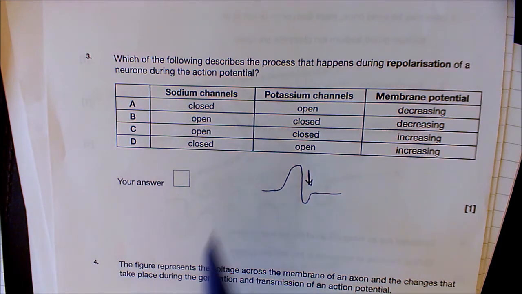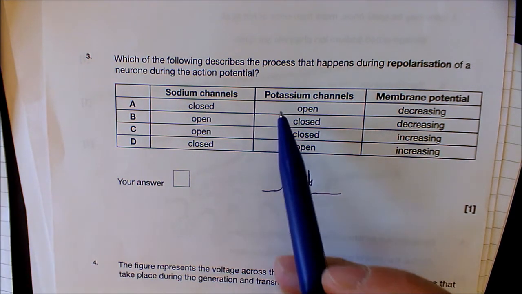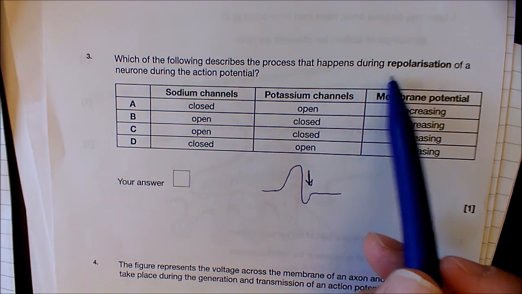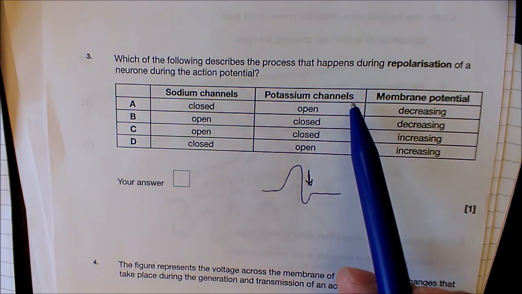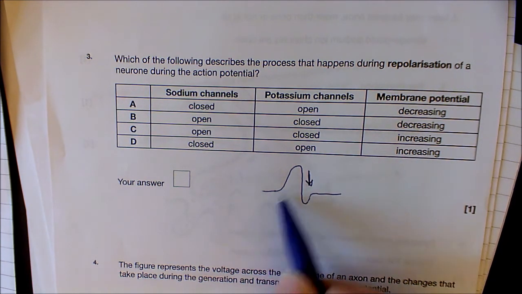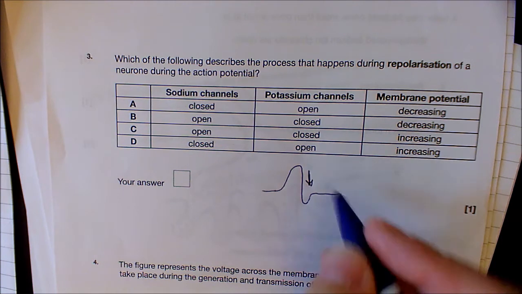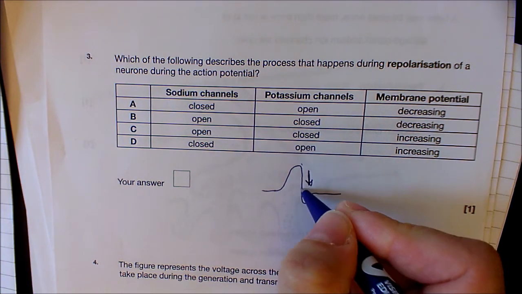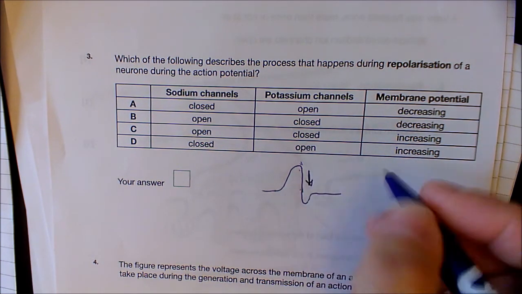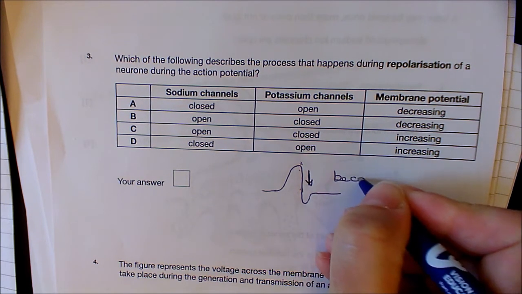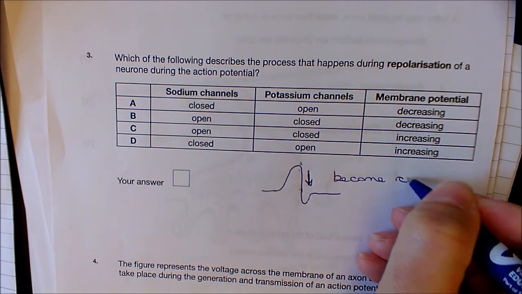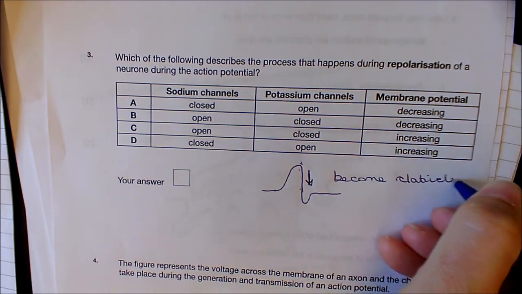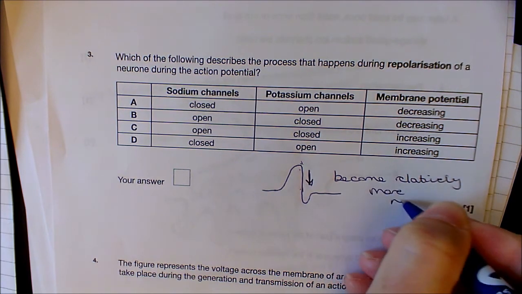Okay, so let's go on to question 3. It says, which of the following describes the process that happens during repolarization of a neuron during the action potential? So just a quick reminder of an action potential, and repolarization is this section here, okay, where it becomes relatively more negative.